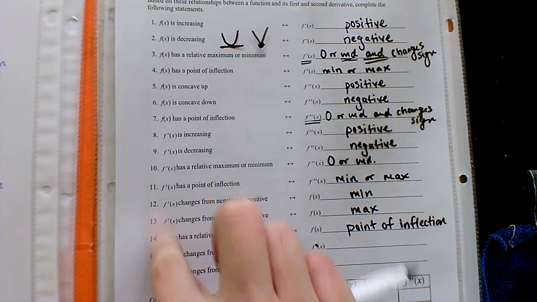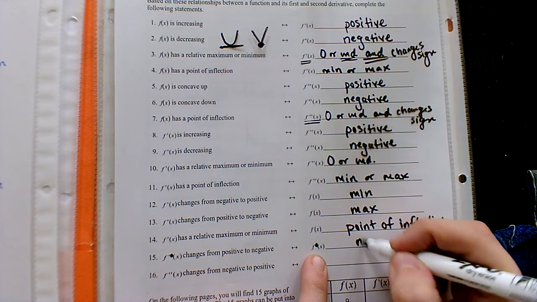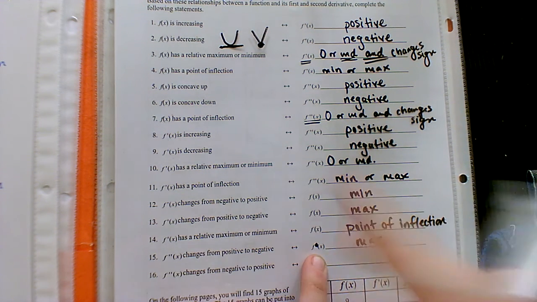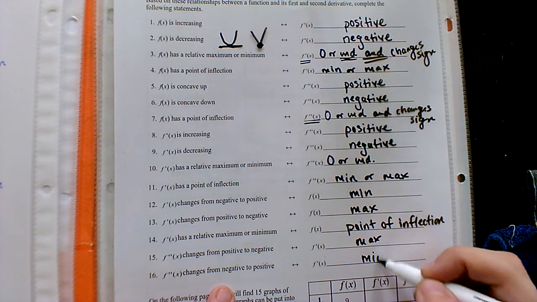It's the same connection, just applied to a different set of functions. If the first derivative changes positive to negative, that's a max. So if the second derivative changes positive to negative, that means the first derivative has a max. It's the same connection, just a different set. And then last one, second derivative changes negative to positive, that's going to be a min.